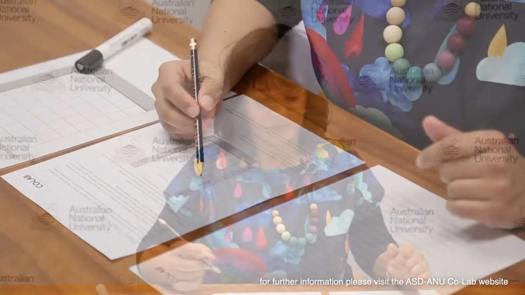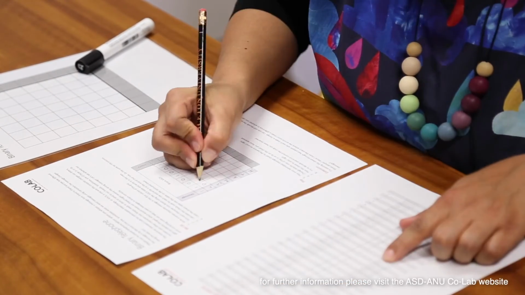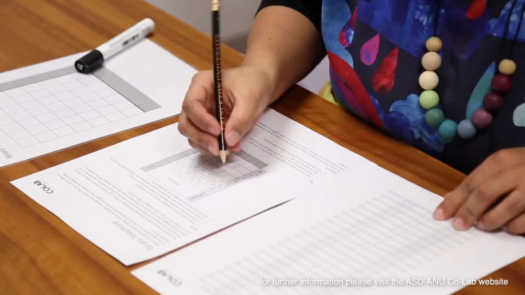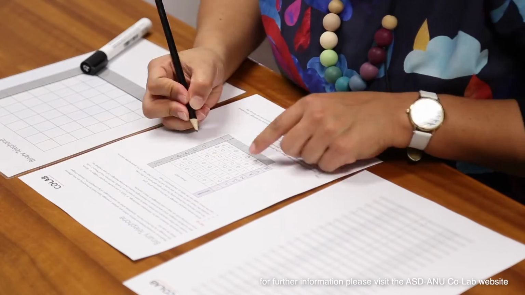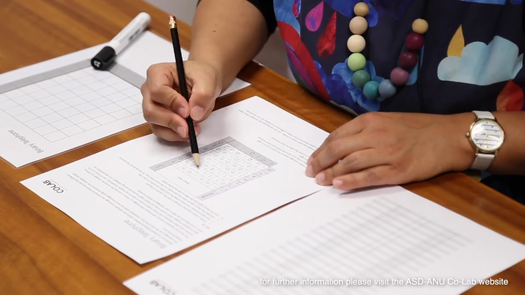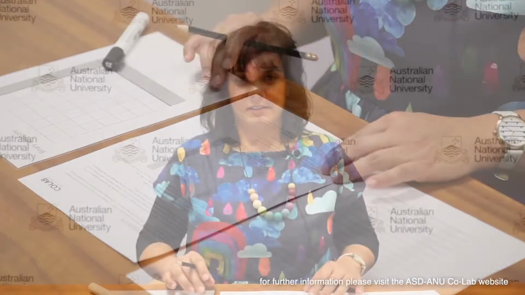Then they'll convert this to binary using the ASCII table and place the message in the worksheet grid. Then they'll add a parity bit to each row and column. Now that they've worked out the parity checked binary code, they'll copy all the binary onto the laminated sheet.